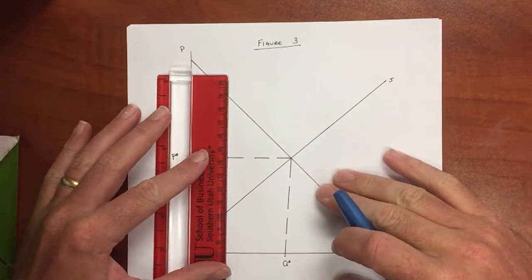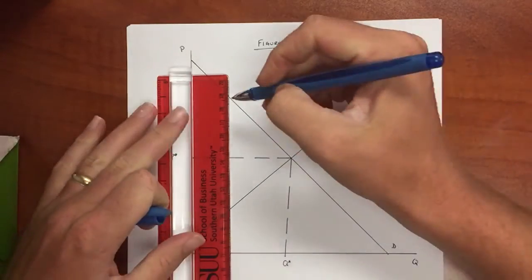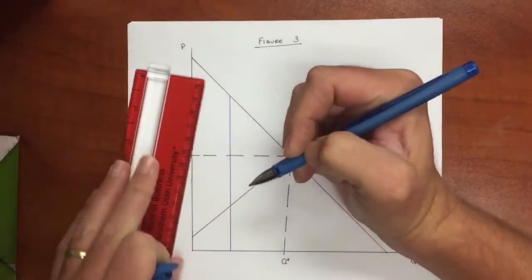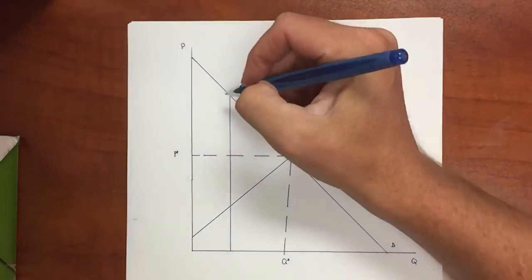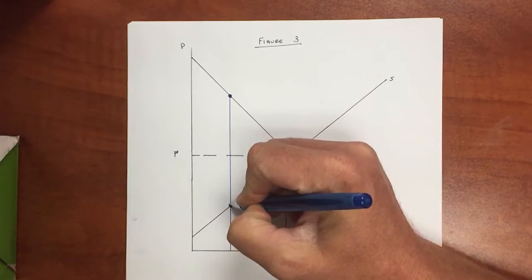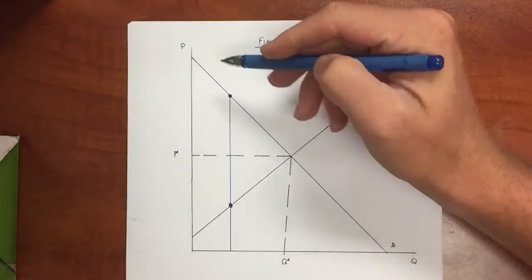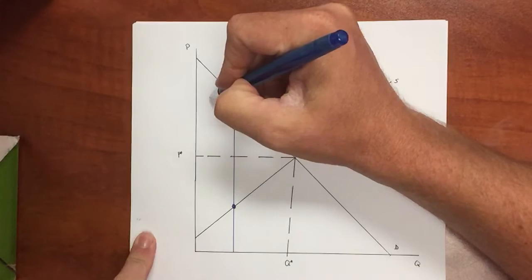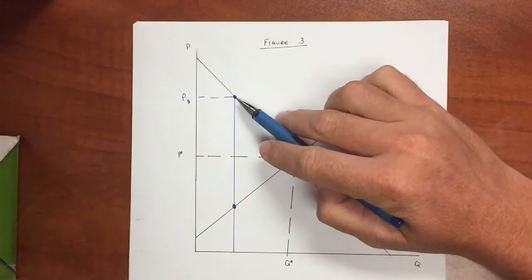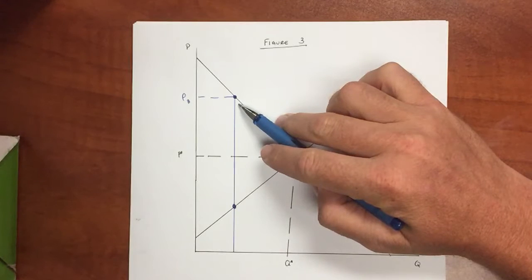So let's draw that wedge. I'm going to draw it right here. The wedge we're talking about is the difference between this point and this point. This point is the price that the buyer pays. The buyer pays the higher price.